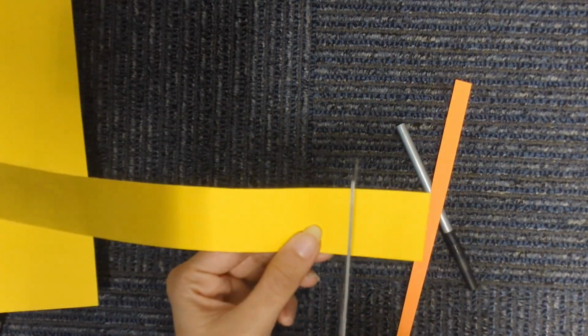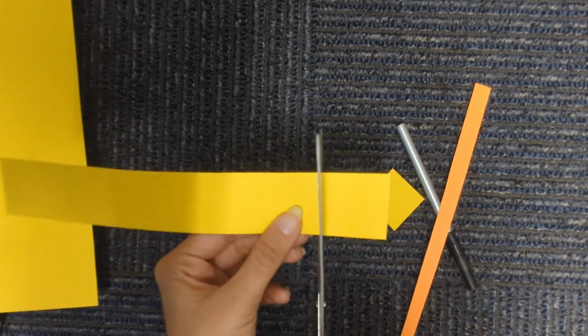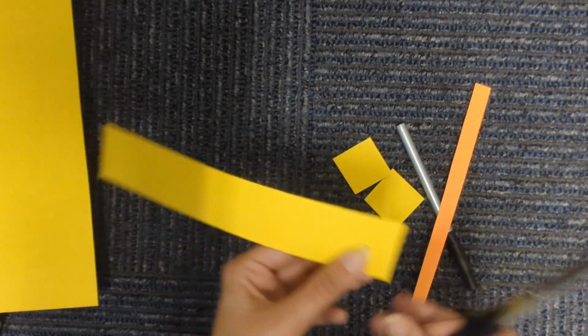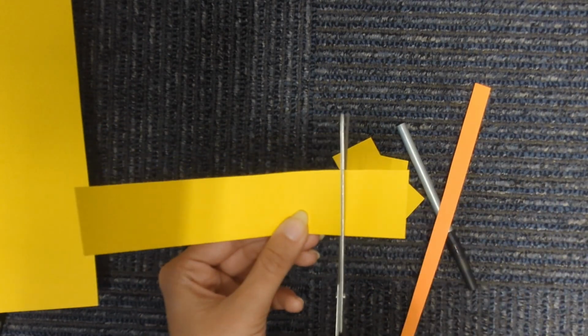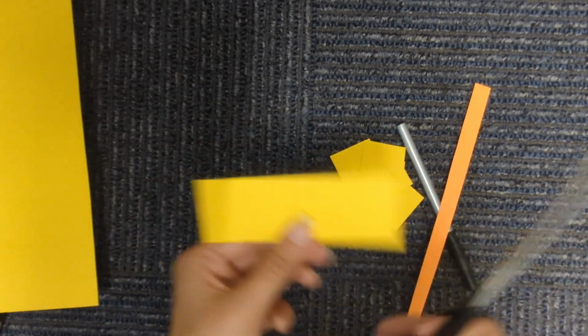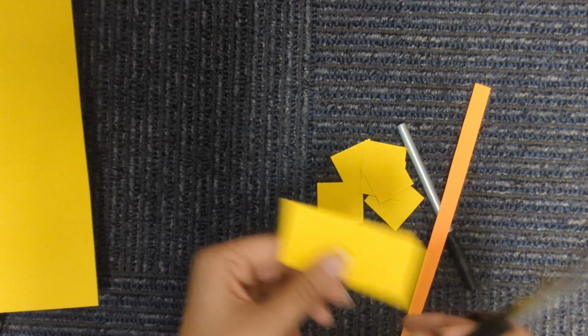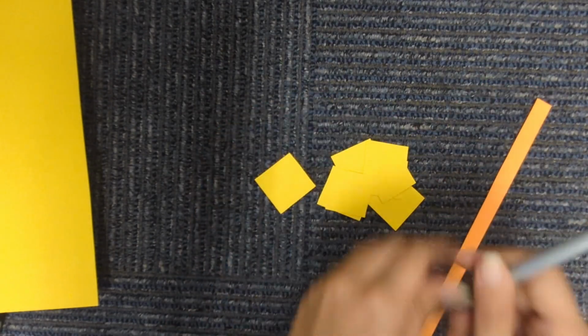So I will just put the marks this way, which will be the compartments of our train. 2, 3, 4, 5, 6, 7 and 8. And we will put the numbers on this.